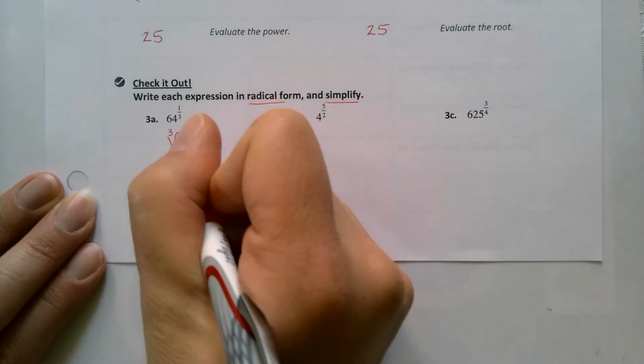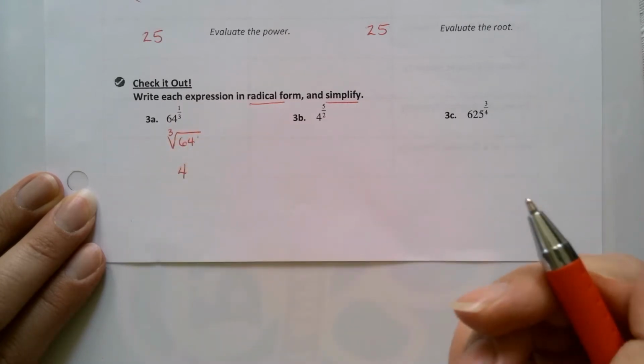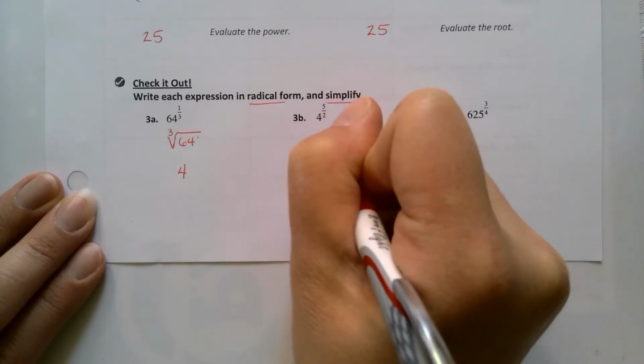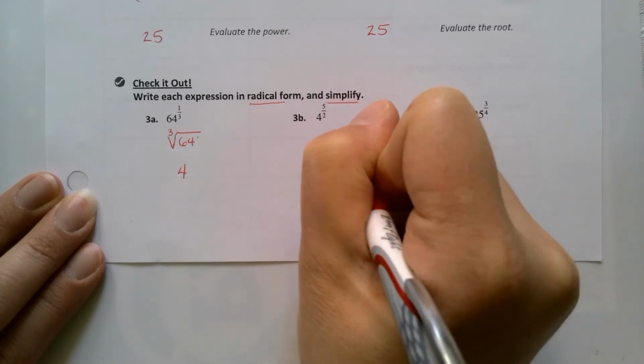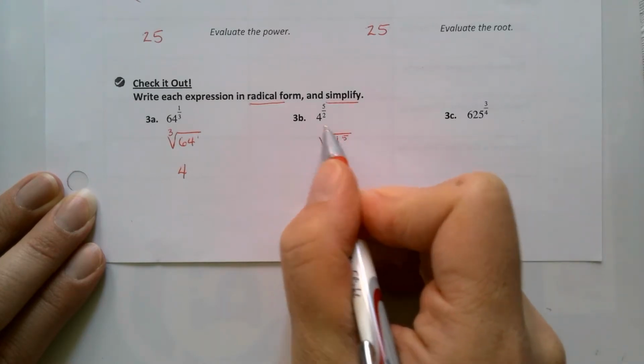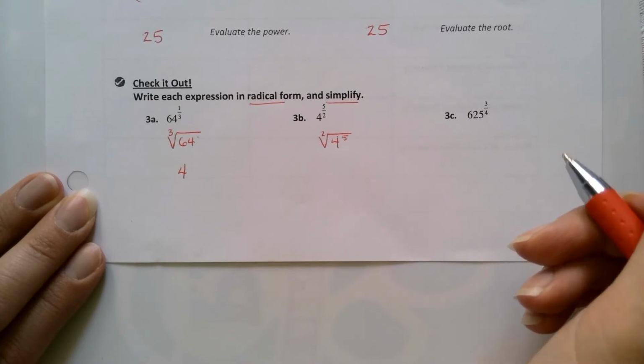What is the cube root of 64? Well, it's 4. That's it. I'm done. Nothing extra. This would be the square root of 4 to the power of 5. Now, notice I don't have to put the 2 there. The square root is your common root. It's understood. But you could put the 2 there to show it.